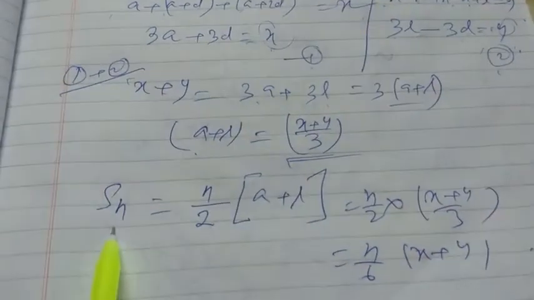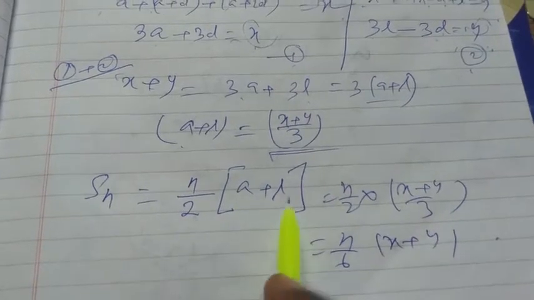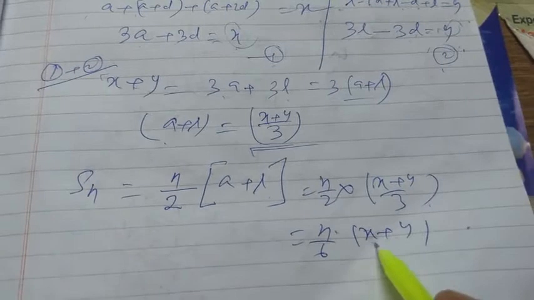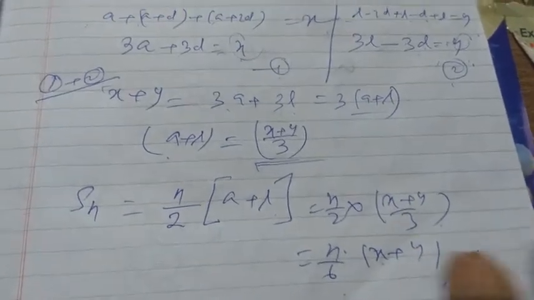Then Sn is equal to n by 2 times (a plus l), so a plus l means (x plus y) by 3, so n times (x plus y) by 6. This is your solution.